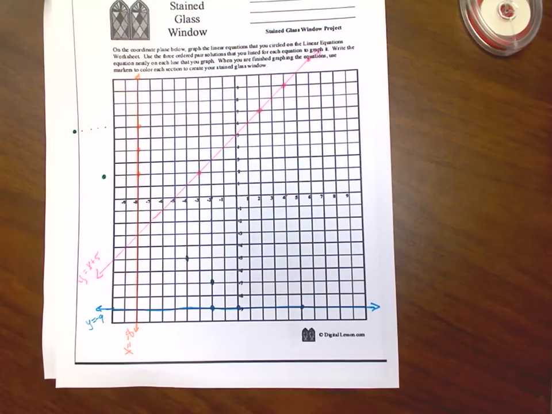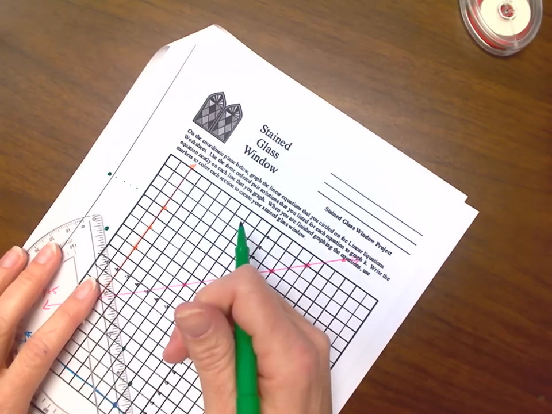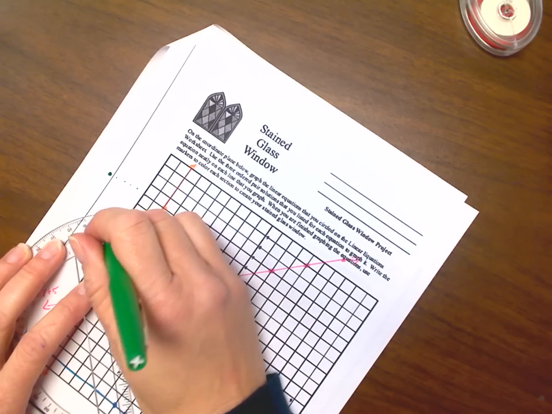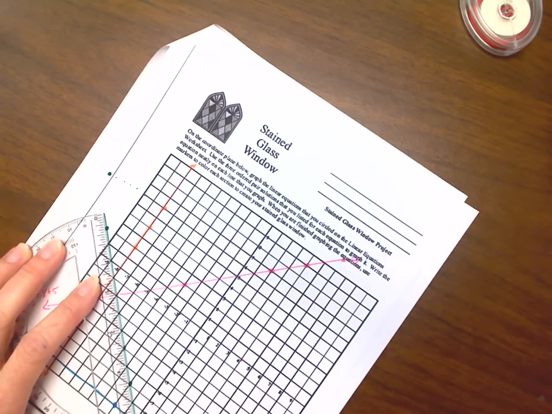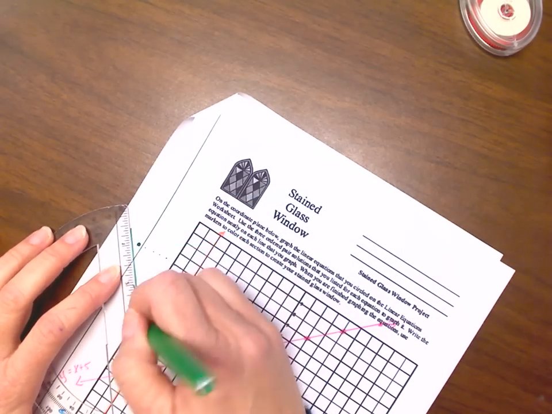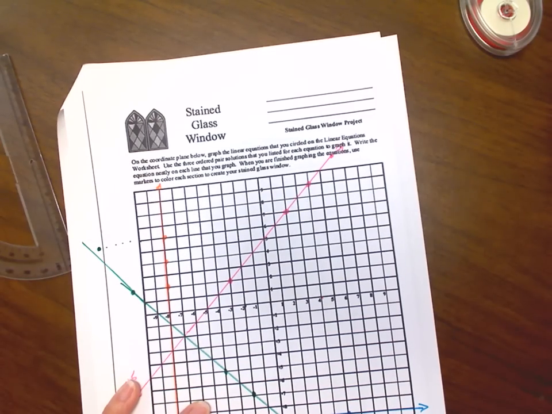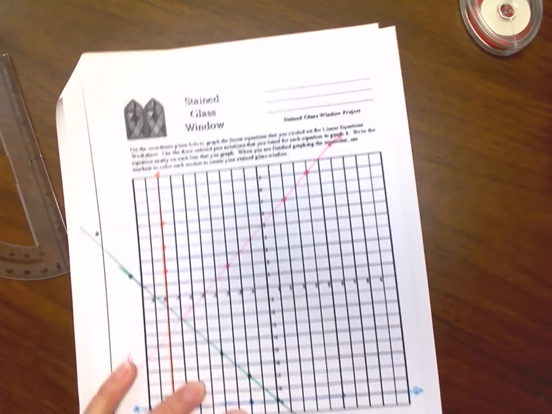Helps a little bit maybe. Okay. So remember, I want my lines to go all the way through because I want to color everything in to make a stained glass. So I was a little bit off on there, but that's okay. And then I'm going to write my formula, y equals -x -9.